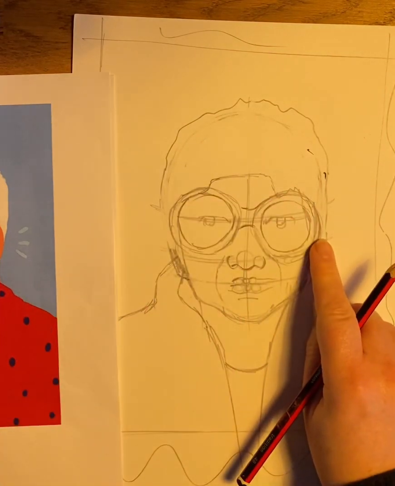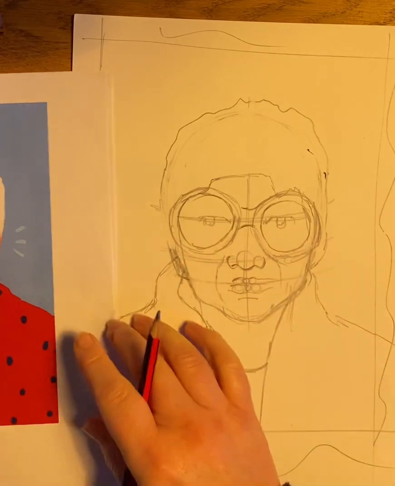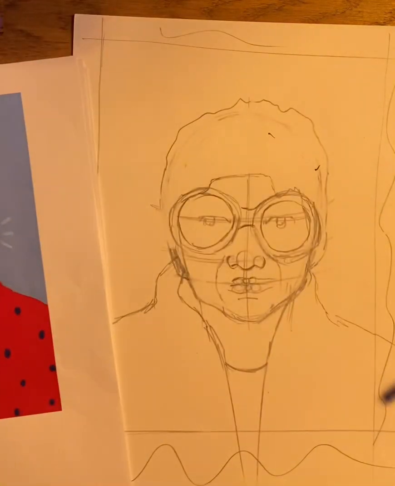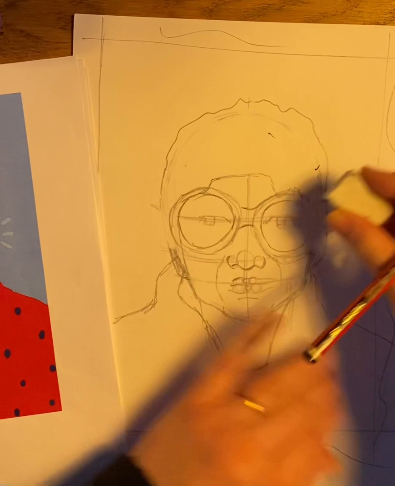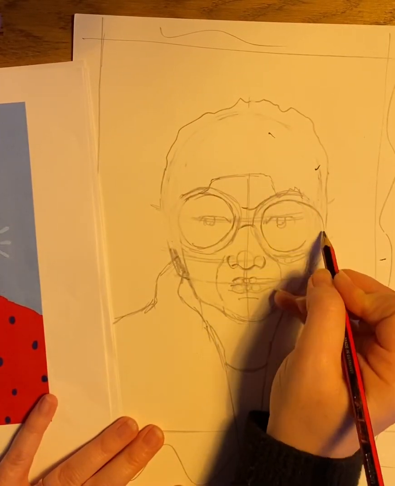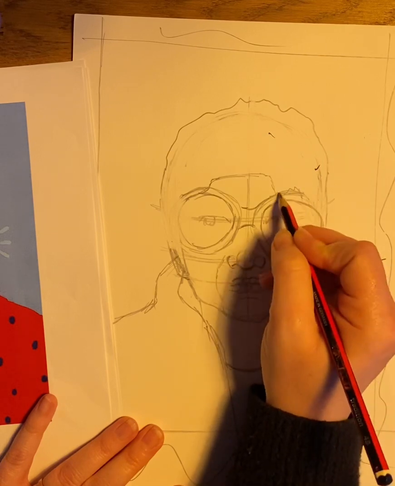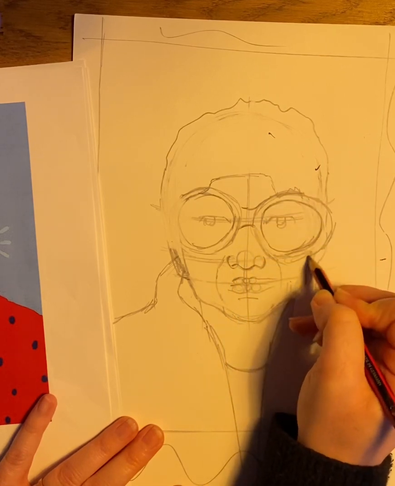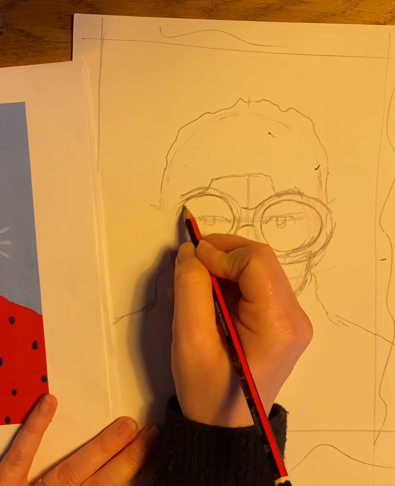Now I can see already I've made a mistake because her glasses come way off around in here. So I'm going to bring that curve further out around in here, bring that one out around in there, so I can then change it.